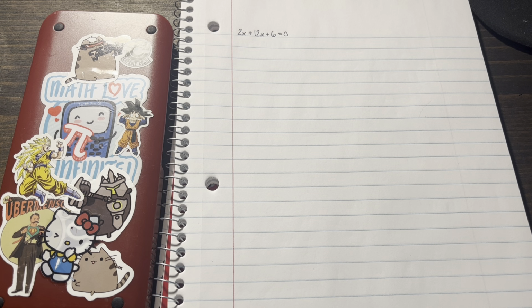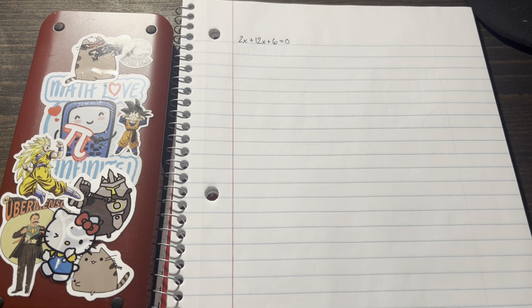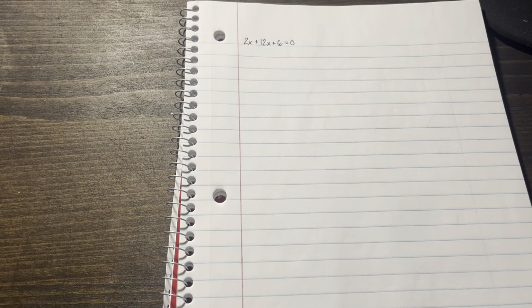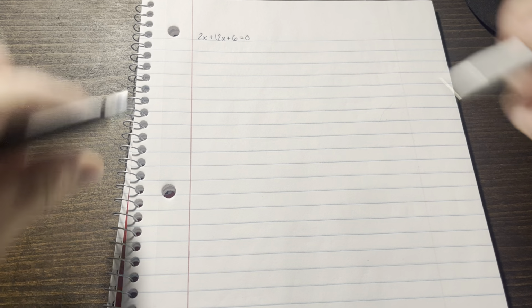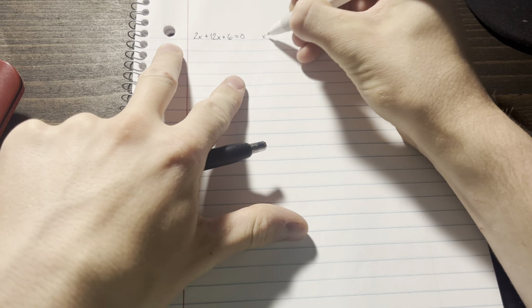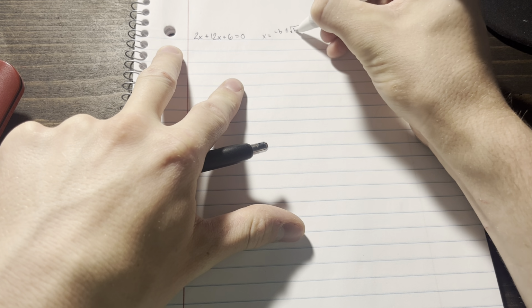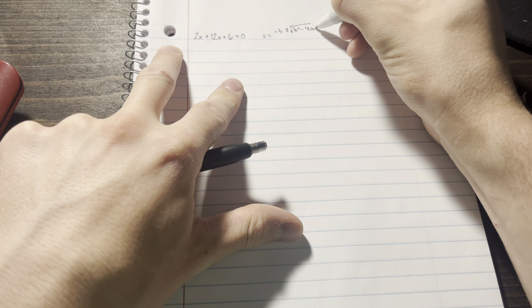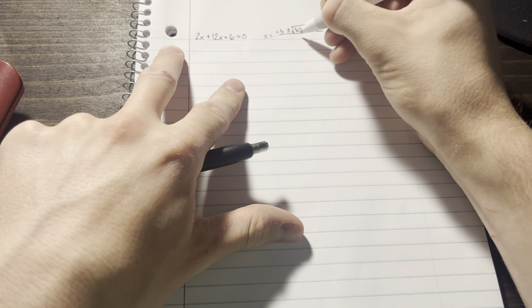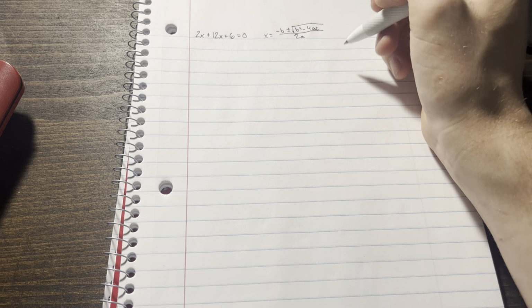So I have a problem with the quadratic formula, and that is I can't remember it. Every time I think of it, I have to look it up, and I have to remember that you get x equals negative b plus or minus square root of b squared minus 4ac, all of that over 2a. That's a lot of stuff to remember, and I can't do that.